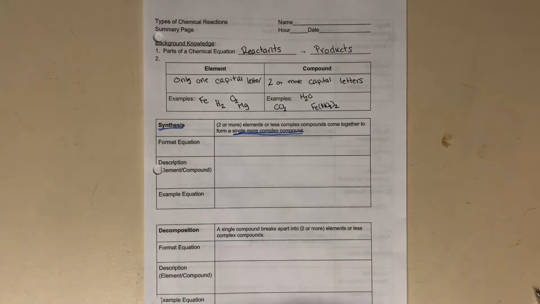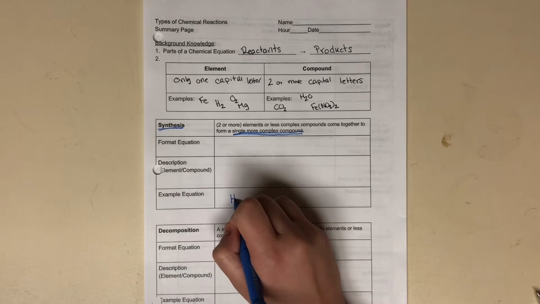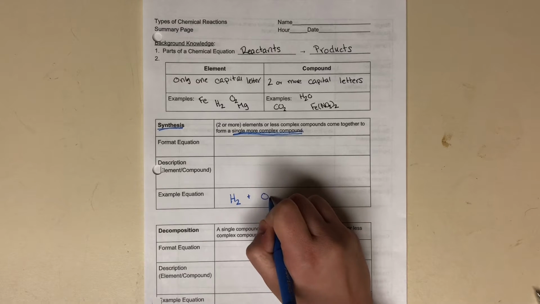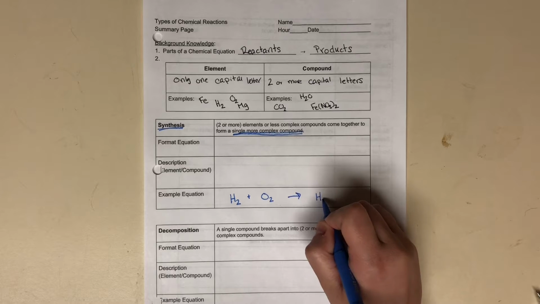Let's start with an example and then let's work our way up. A very common example, where we're forming a compound that you know, is water. How do we form water? Well, we have H2 plus O2, and that's going to give us H2O.